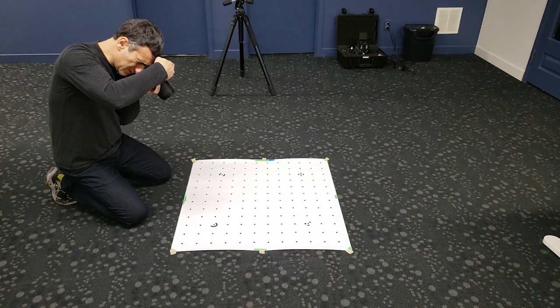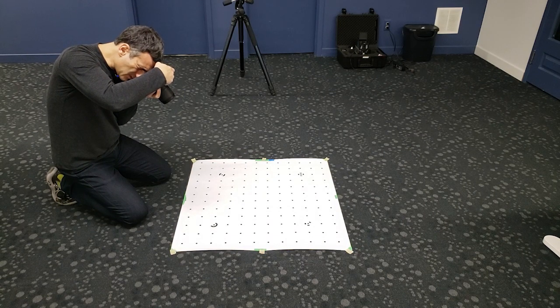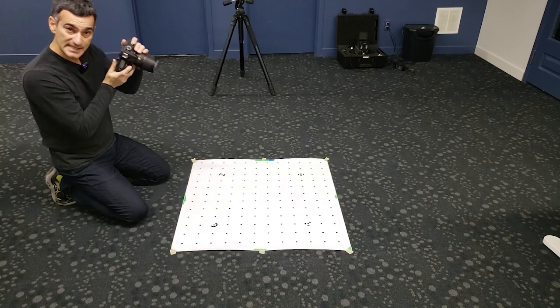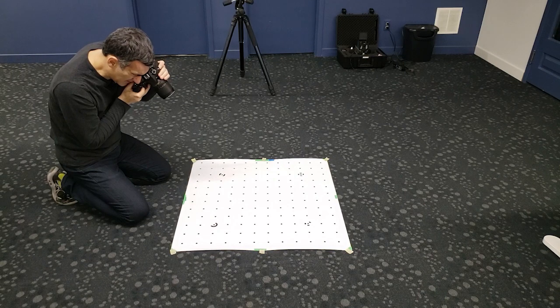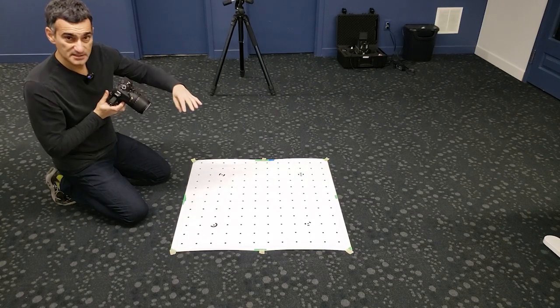Then I'm also going to rotate it positive 90 degrees, and I'm going to get as close as I can to get those 4 targets. I'm going to take a picture, and I'm going to rotate it negative 90 degrees. And I'm going to take a picture like this. And you want to have a pretty decent angle.